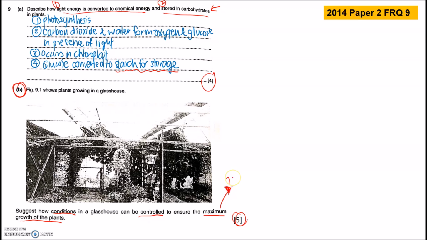Okay, a good thing is to, what we mentioned earlier, look back at the first part of the question or the question context. If you look at part A, they're actually talking about photosynthesis. So part B is actually linked to photosynthesis. So maximum growth is actually linked to the photosynthesis of plants. How do we achieve the maximum photosynthesis? So now we've identified that they're talking about photosynthesis. I'm sure we all know the different conditions, or the limiting factors of photosynthesis.